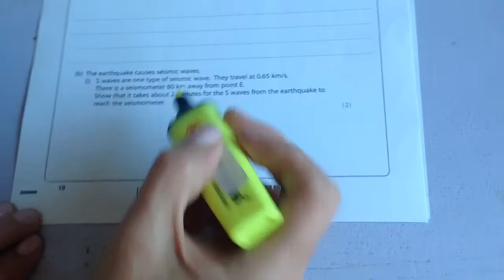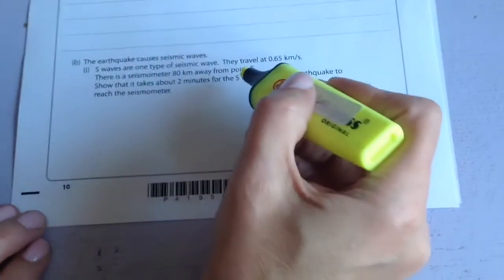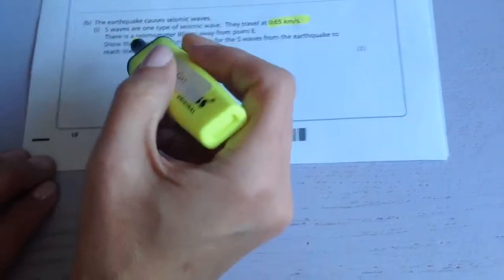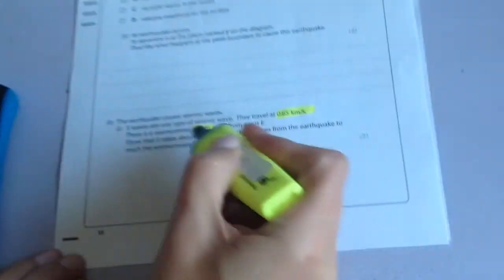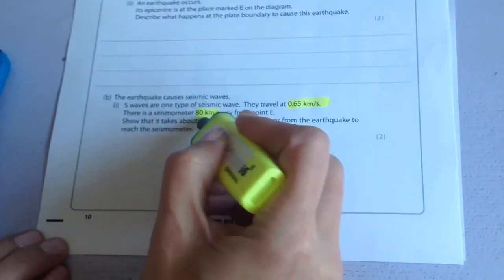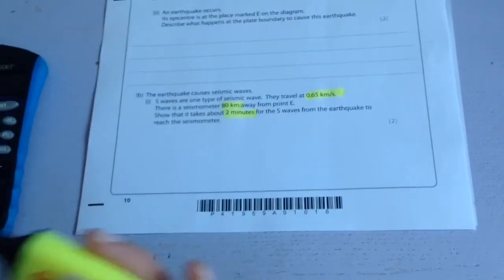Let's try another. So we've got an earthquake causing seismic waves. S waves being one type of seismic wave. A lot of waffle here. They travel at 0.65 kilometres per second. That might be important in a minute. There is a seismometer 80 kilometres away. Now everything's in kilometres, so I'm not going to bother changing that to metres in a minute. It shows us that it takes about 2 minutes for the waves to travel. Everything's kilometres per second, so I'm going to have to think about that.